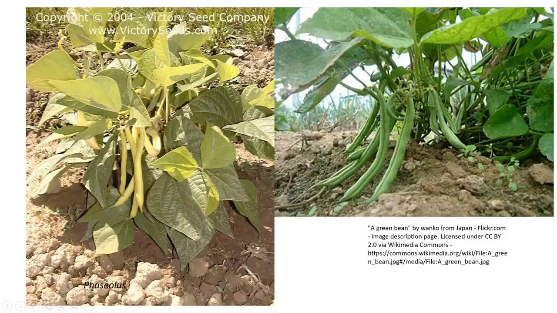The picture on the right is a green bean. The picture on the left is a wax bean. They're basically the same species. They're all going to be Phaseolus vulgaris. We call these string beans.